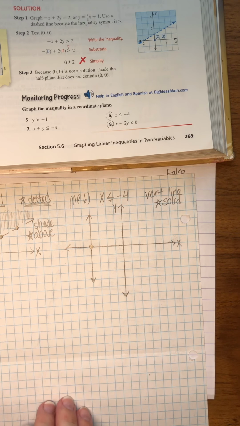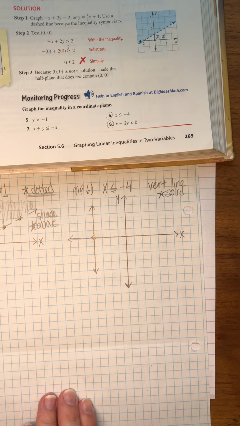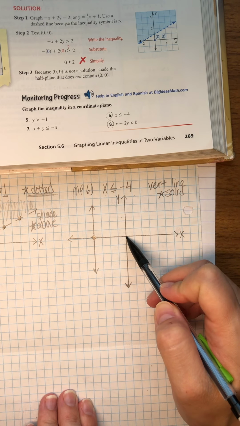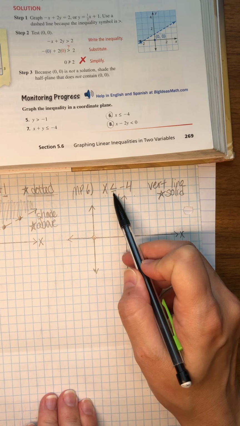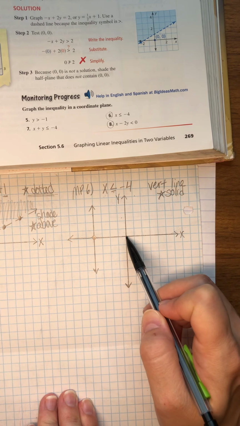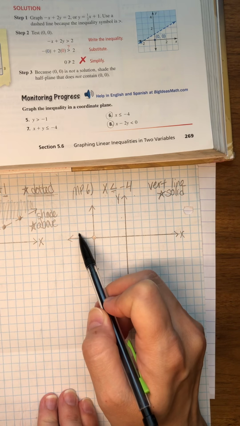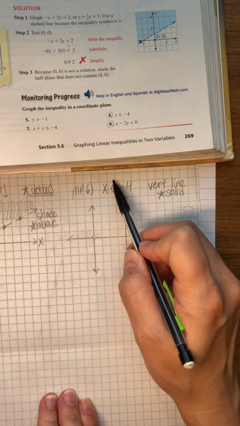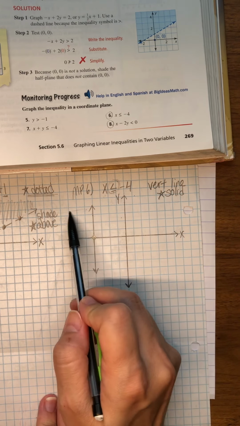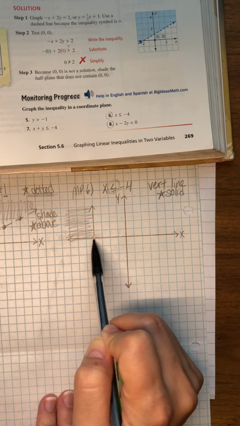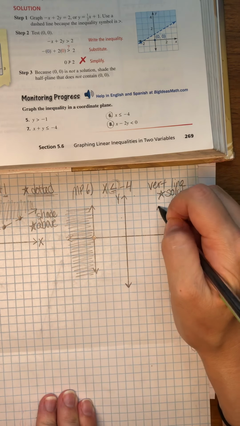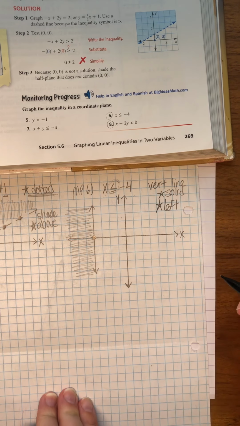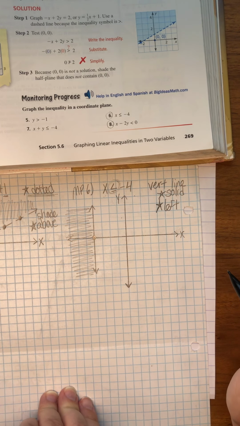Okay, we still need to decide where we are going to shade. So again, we can pick a test point and plug it in. If I were to test (0, 0), which again is not on the line, I would only plug in the 0 for x. 0 is less than or equal to negative 4 is false. So I don't want to shade on this side, I want to shade on this side. But also, when x is less than negative 4, that would be all of these numbers over here. All of these are less, so we would shade everything to the left. So I think it's just easier to think what direction am I shading rather than doing the test point, but you can always do the test point as well.